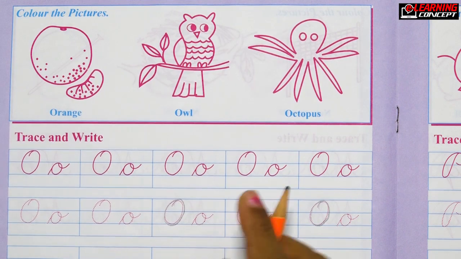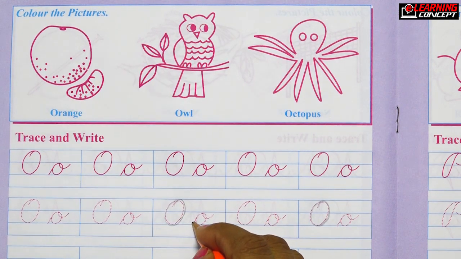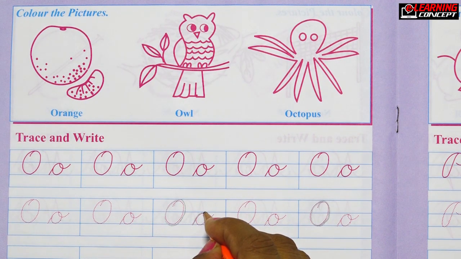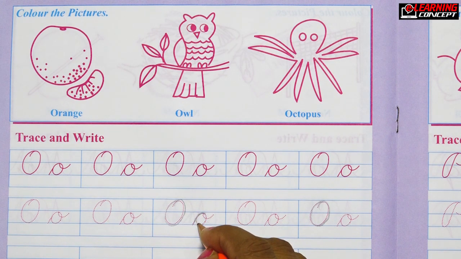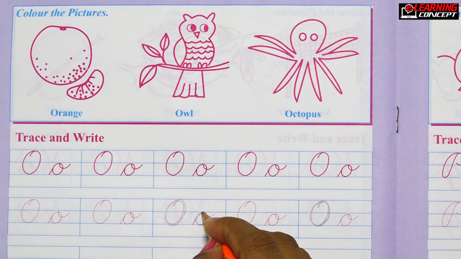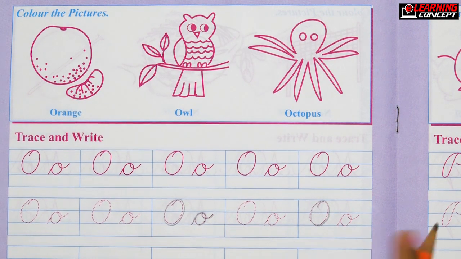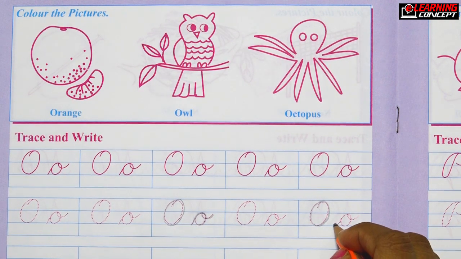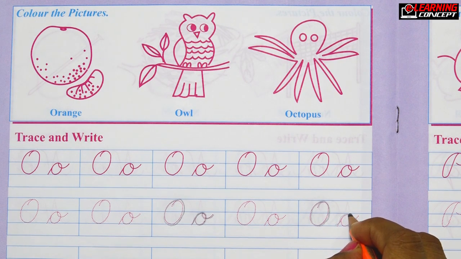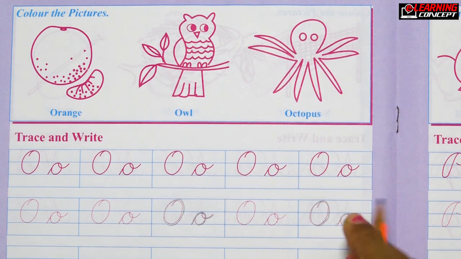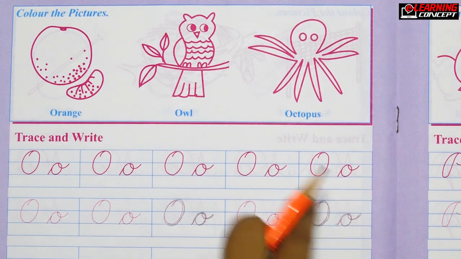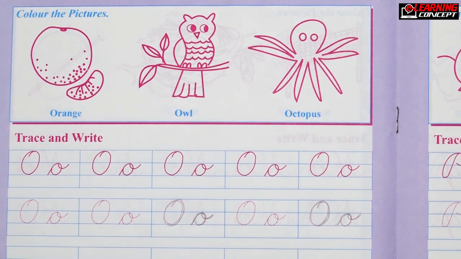Now small o. Put your pencil third line and go up second line, and second line to small circle inside to outside. This is small o. Put your pencil third line and go up second line and make small circle inside to outside. This is small o. You have completed this page.